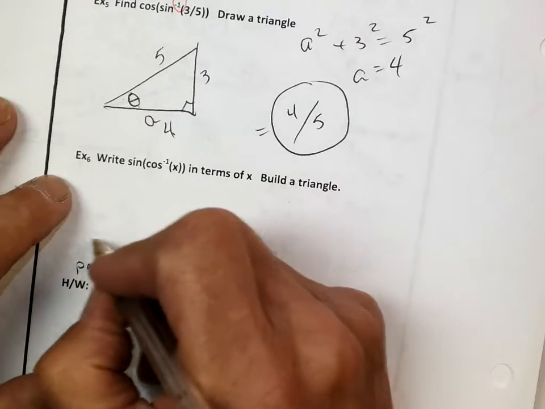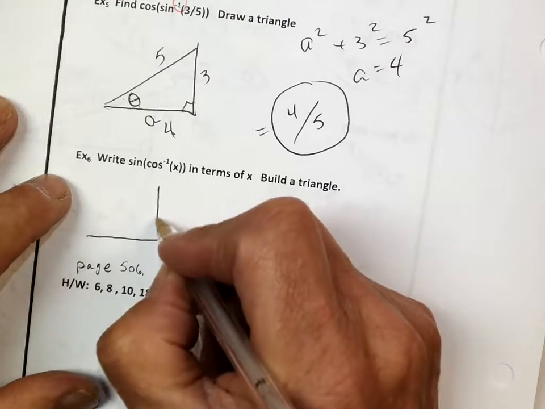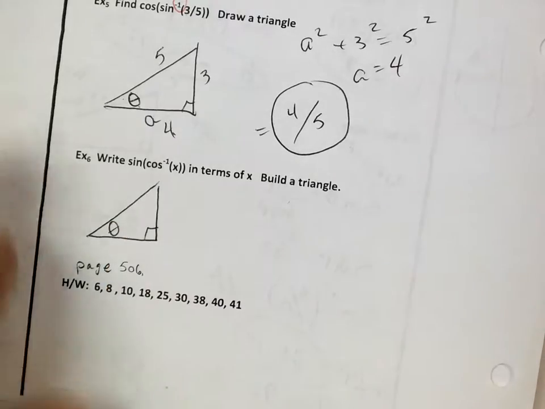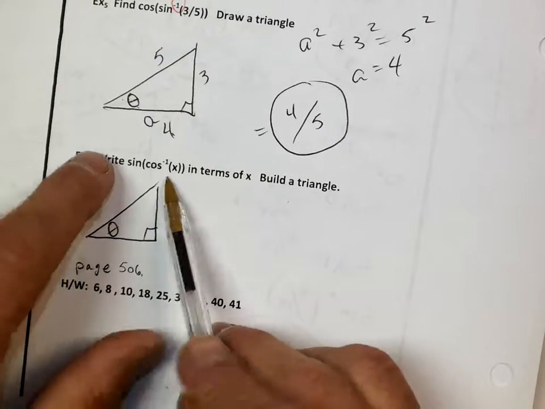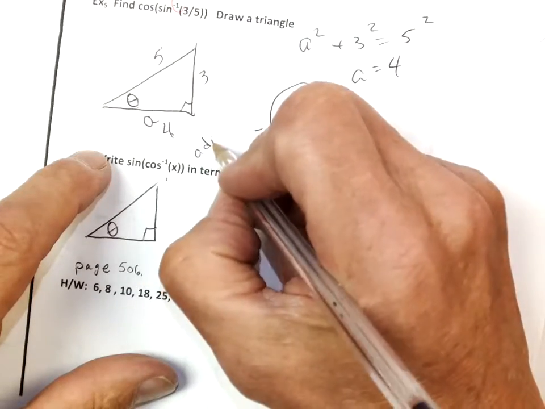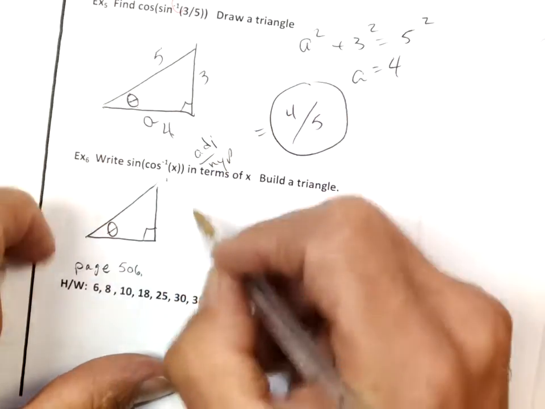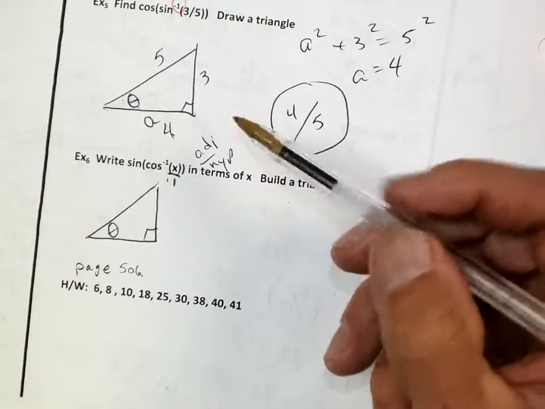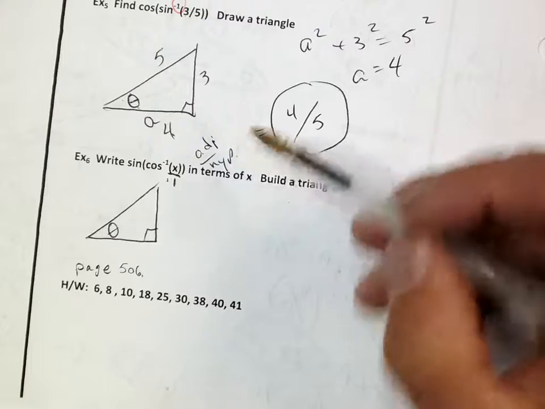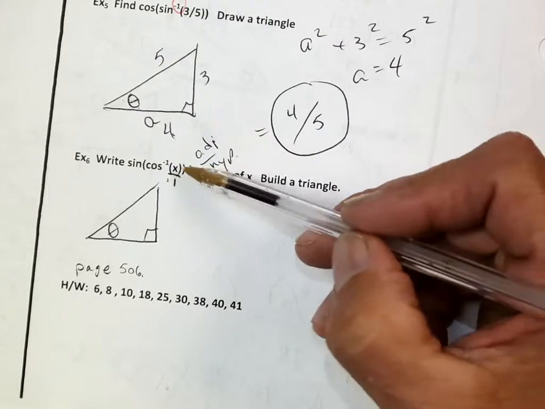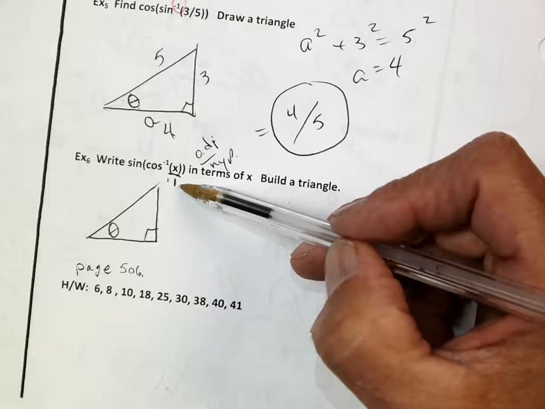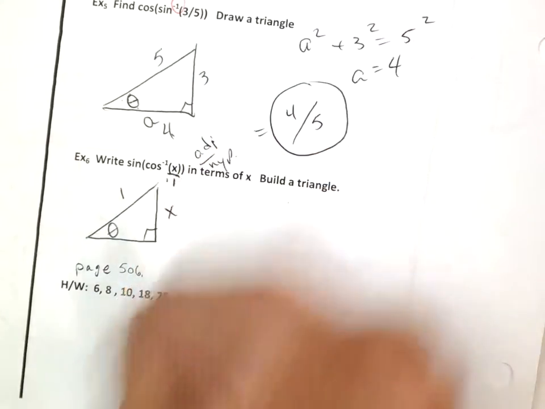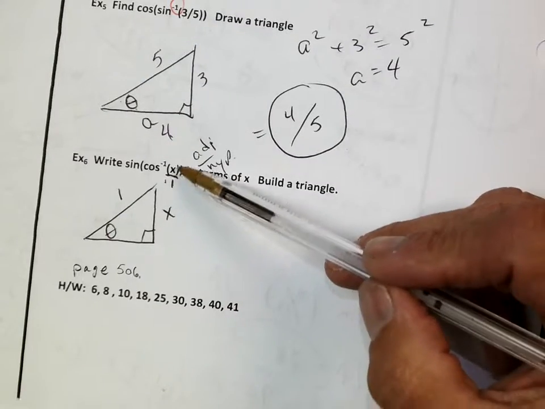So it says build a triangle. All right, I can build a triangle. I'll go slowly. Right triangle. Let's put theta here, okay? Now, what do I know about cosine? Cosine is the same thing as adjacent over hypotenuse, okay? So I need a fraction. I've got x. Let's make it x over 1, because I need my adjacent over my hypotenuse. So in terms of x, the adjacent is x, and the hypotenuse is 1.